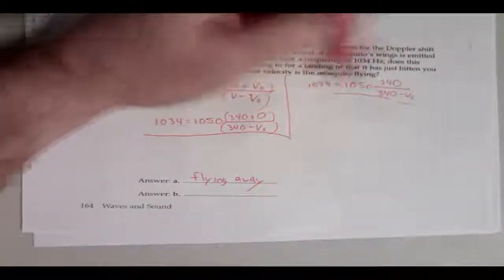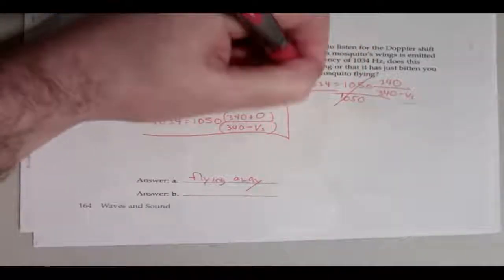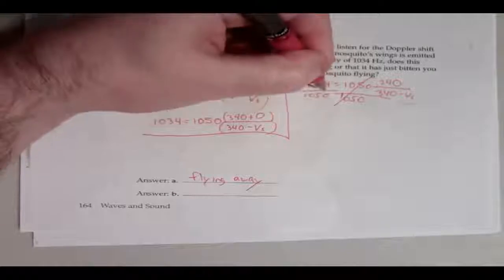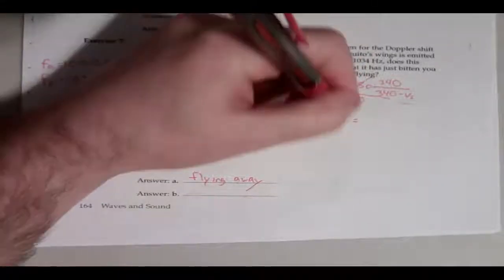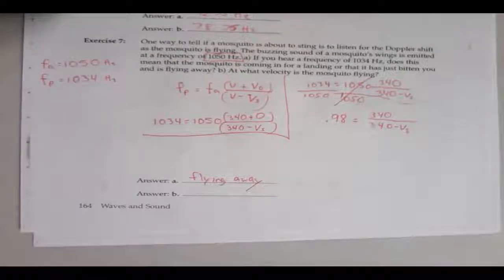So now let's see how we can do it. Remember, it's this times this. So what we can do is divide out from the right side 1050. See ya. So now it's 1034 divided by 1050, and you should get about 0.98. So 0.98 equals 340 over 340 minus velocity of the source. So now it's much more simplified.